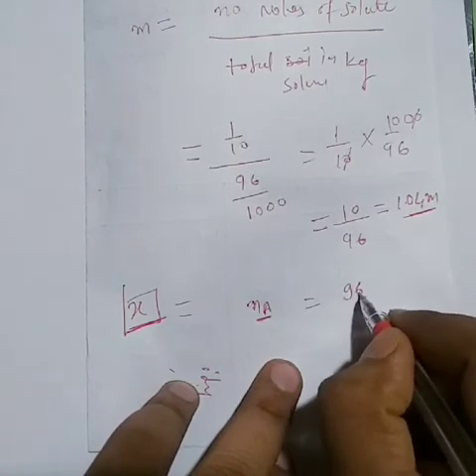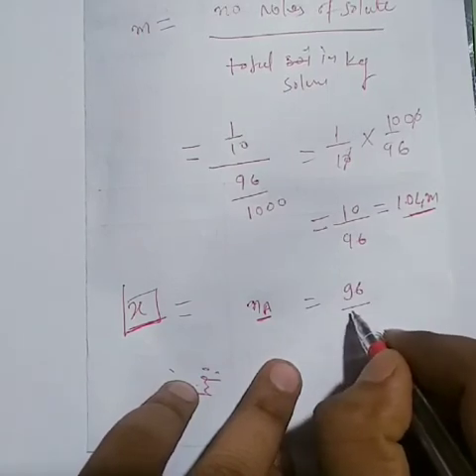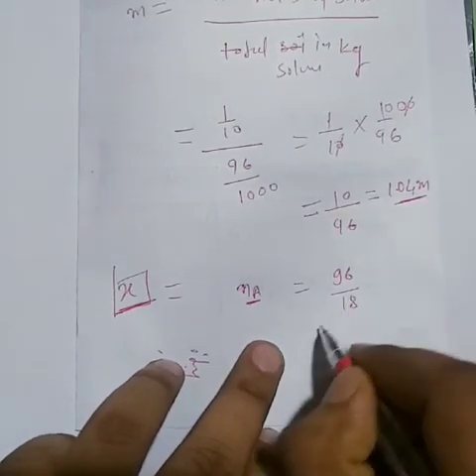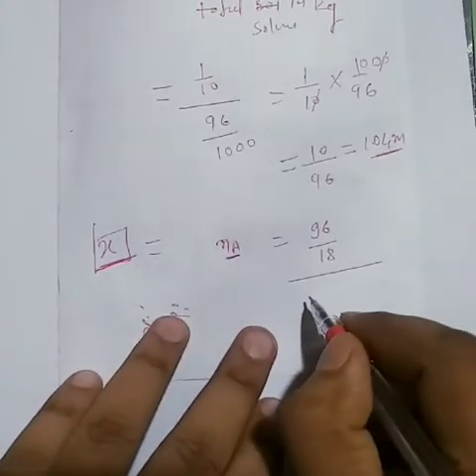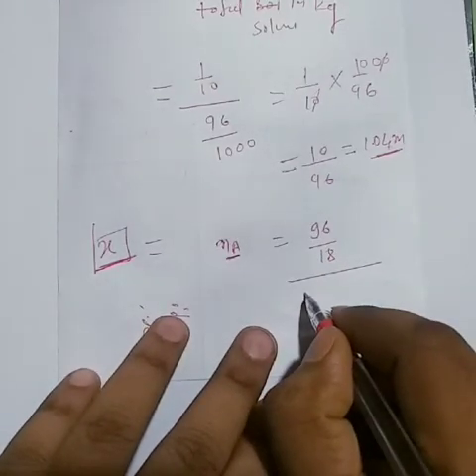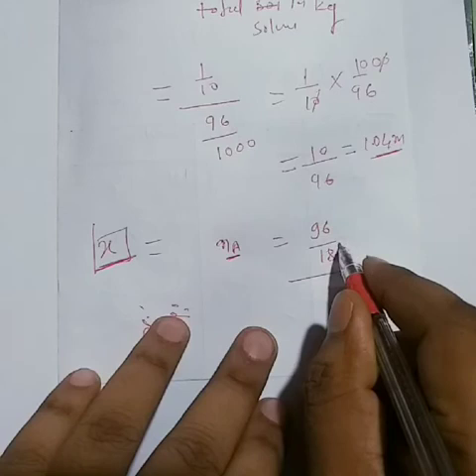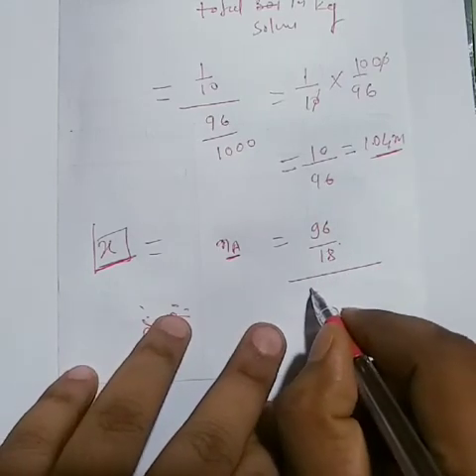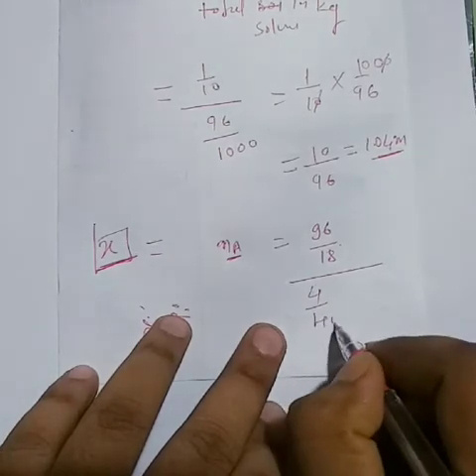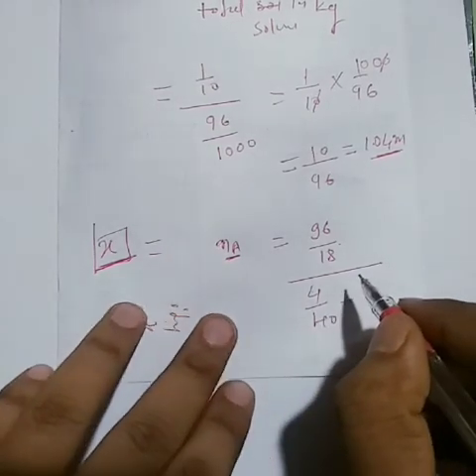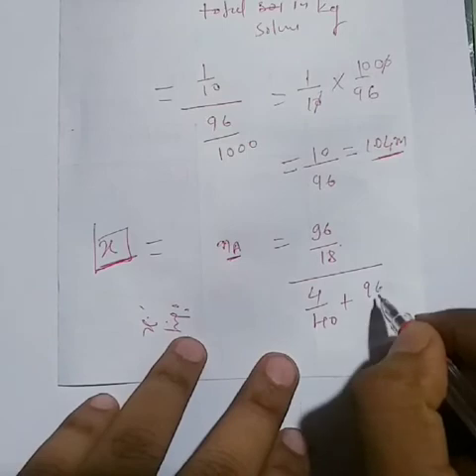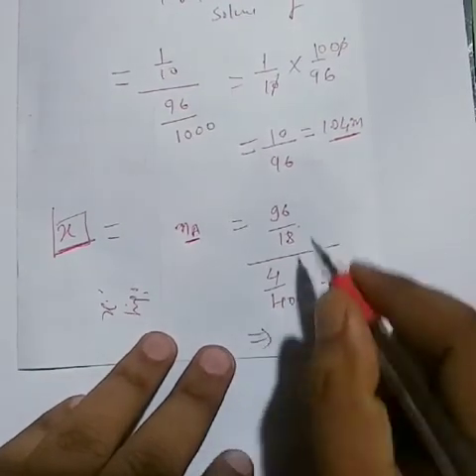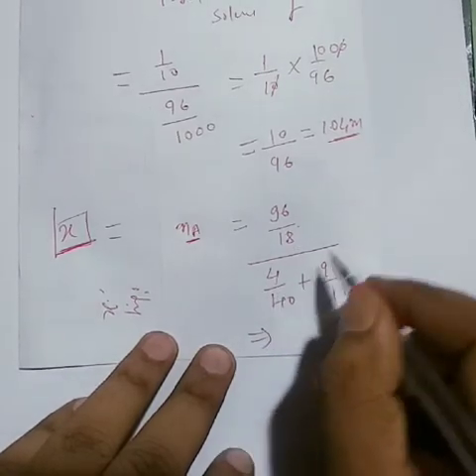So that means 96 upon 18, which is water, and NaOH. So I can write here NaOH 4 upon 40 plus 4 upon 40 and 96 upon 18. Whenever we solve, now finally we get it. So I think you can solve it.